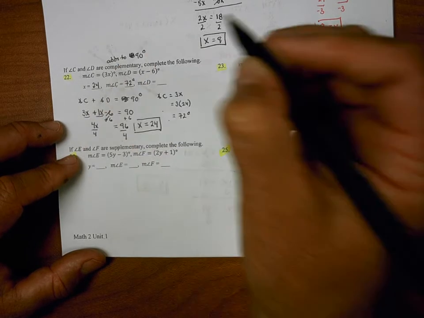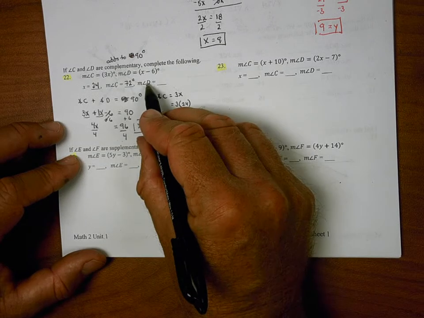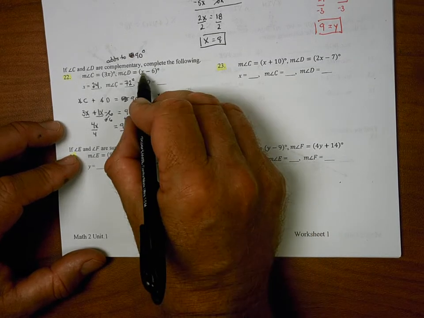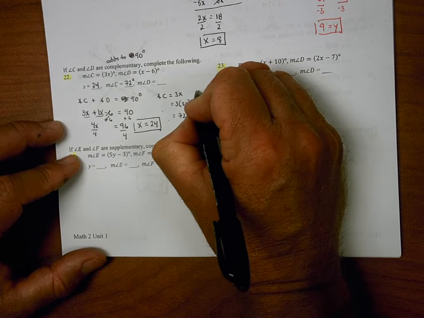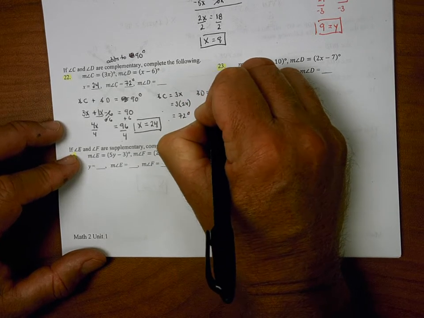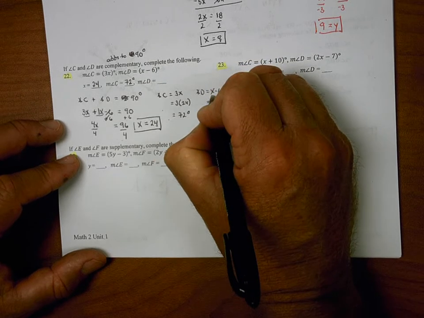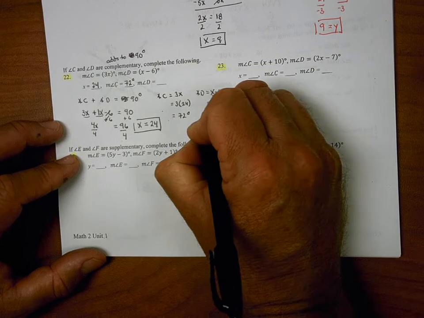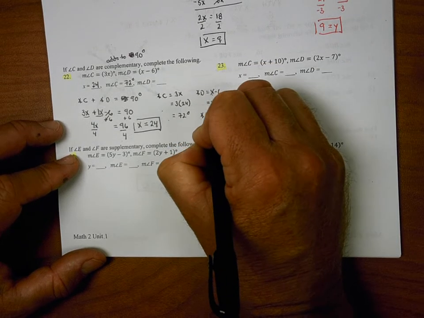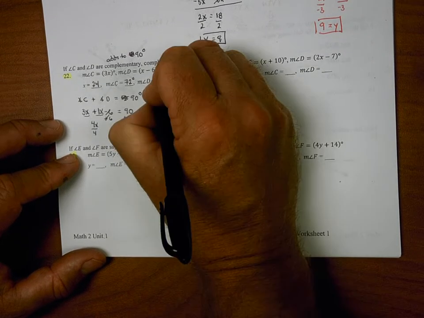Okay, now I could find angle D one of two ways. I could substitute 24 in the place of x here, so for instance, angle D is equal to x minus 6. I could change x into 24, because that's what x is, and 24 minus 6 is going to give me angle D, so that's equal to 18. So that's one way you could do it.